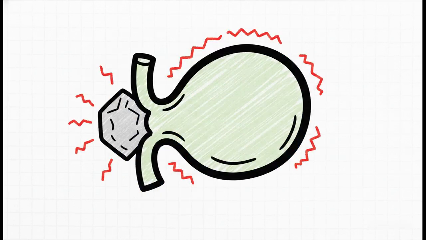If that debris decides to move and get stuck in the narrow exit, the cystic duct, you get cholecystitis. This is inflammation of the gallbladder. Because the duct is fully obstructed, the bile becomes stagnant. The gallbladder wall gets irritated, it swells up, and it can eventually become infected. This is exactly what causes that intense, prolonged pain in the right upper quadrant that patients complain about.